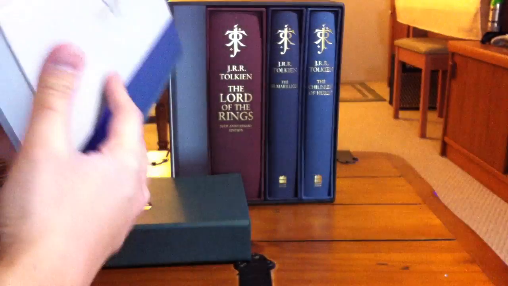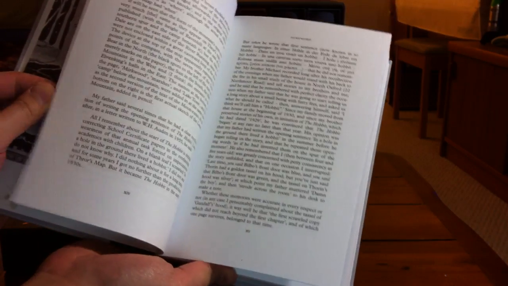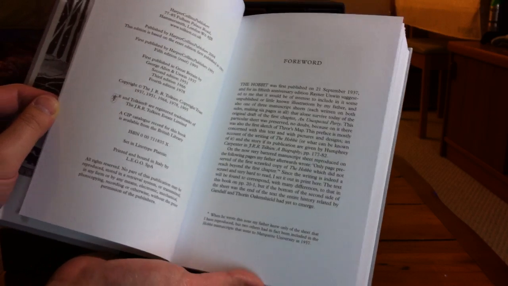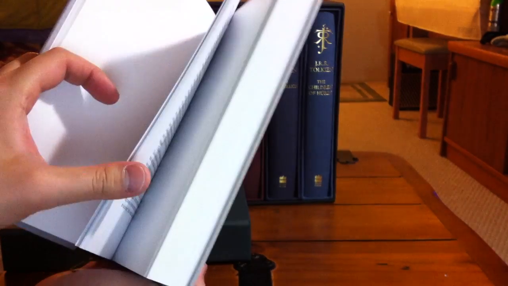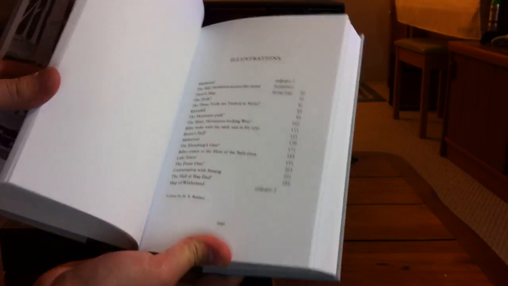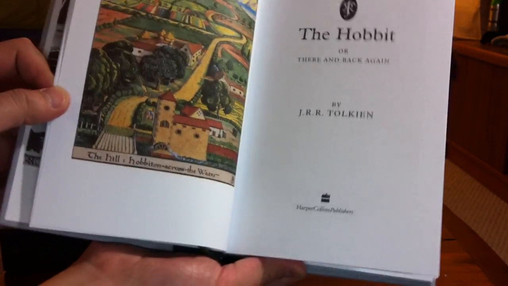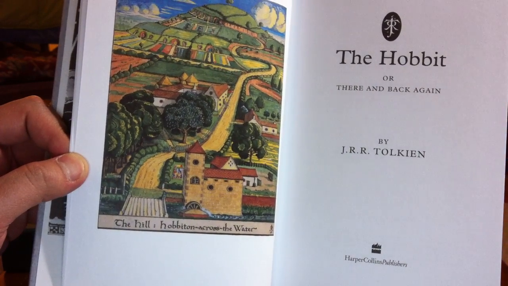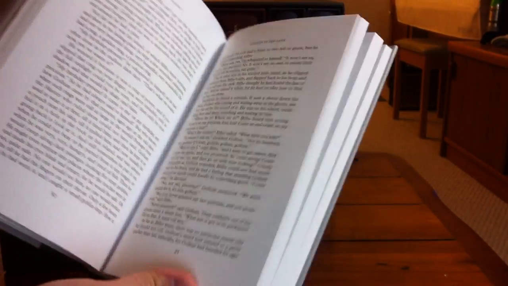And let's see if we could find, let's see. Here's the introduction, done by Christopher Tolkien, on the history of The Hobbit. Let's take a look at the frontispiece, which is an illustration of Hobbiton. Let's see about that illustration that's appearing for the first time.